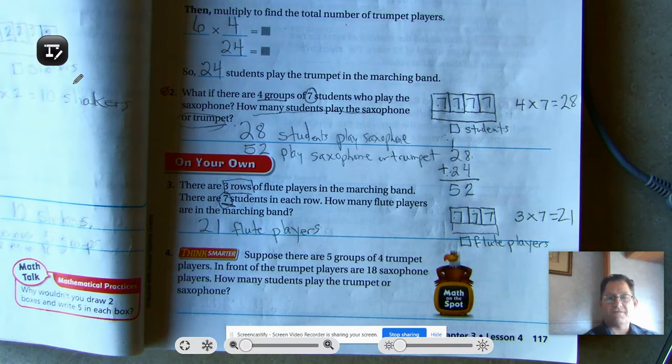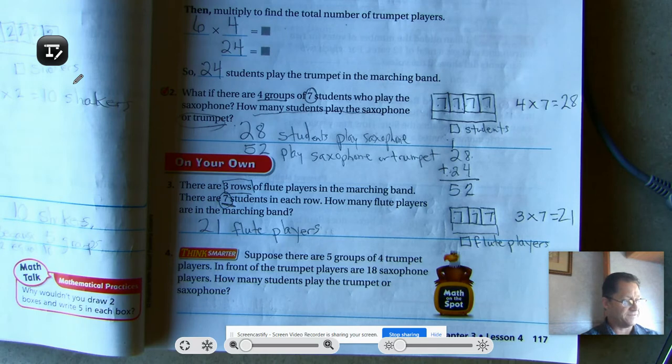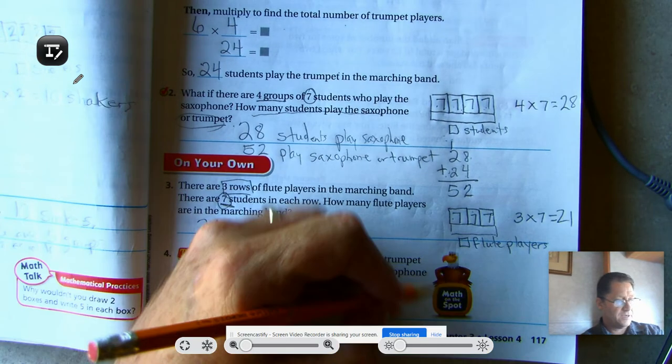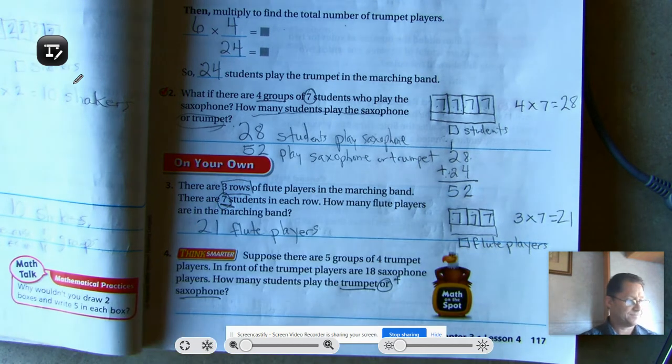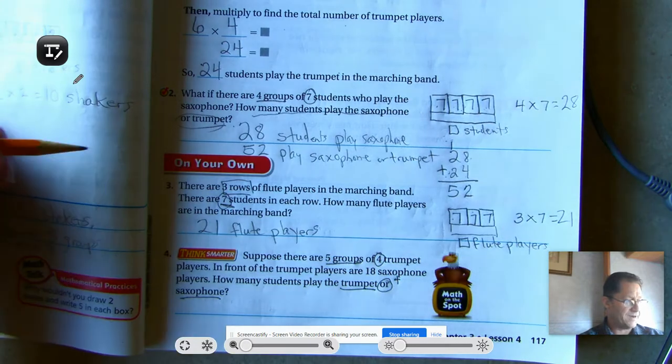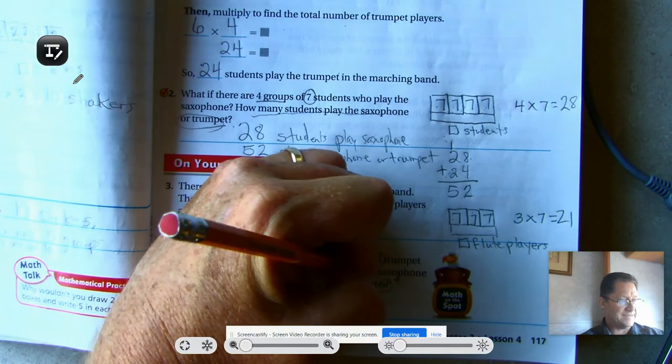Okay, so suppose there are 5 groups of 4 trumpet players, and in front of the trumpet players are 18 saxophone players. How many students play the trumpet or saxophone? So trumpet or saxophone. So this means add. So I have 5 groups of 4 trumpet players, and then we have 18 saxophone players.